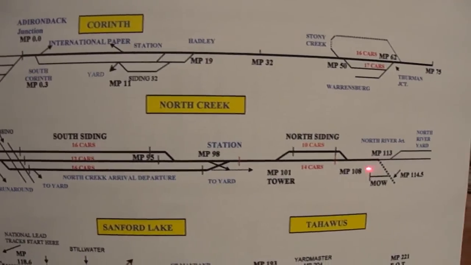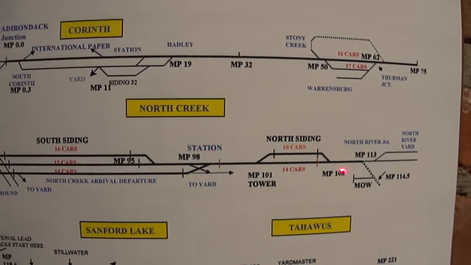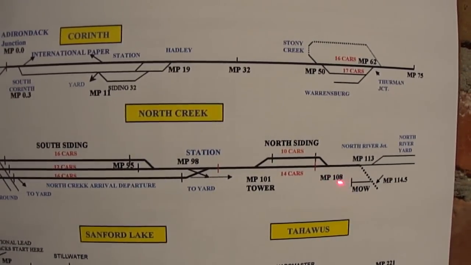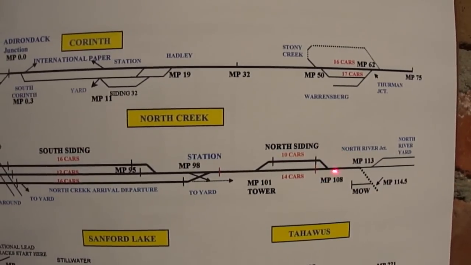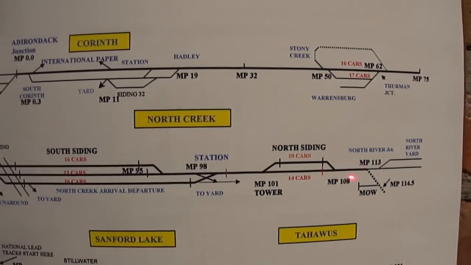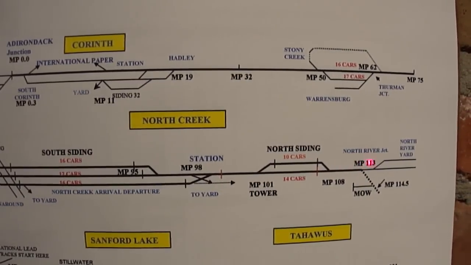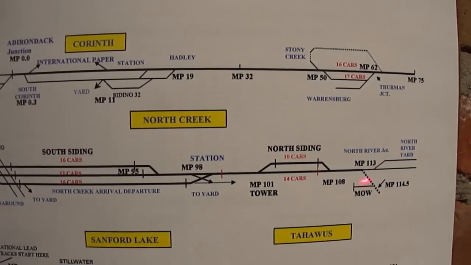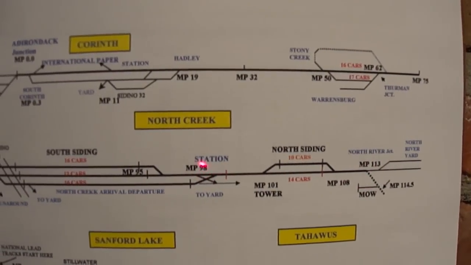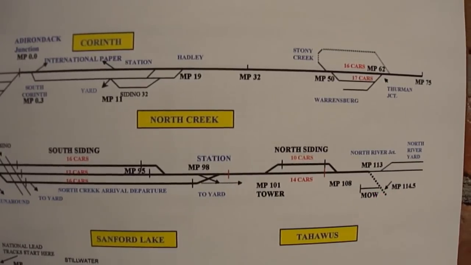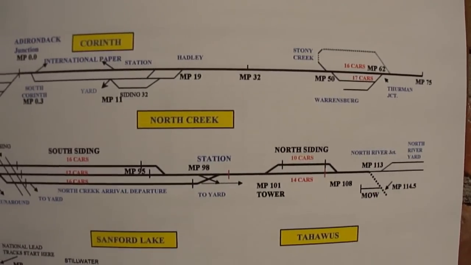So this way you can select all your timetable points and control points, where you need to inform the operator that he has to report to the dispatcher, or he has to have a clearance to operate between these points, between, let's say, milepost 98 and milepost 114.5. And that's where the schematic comes in.